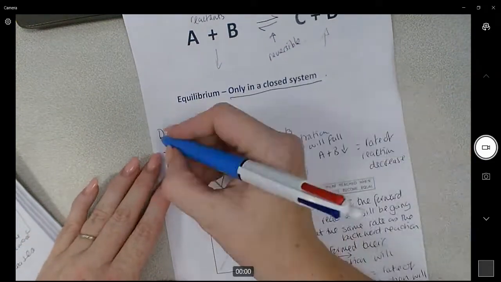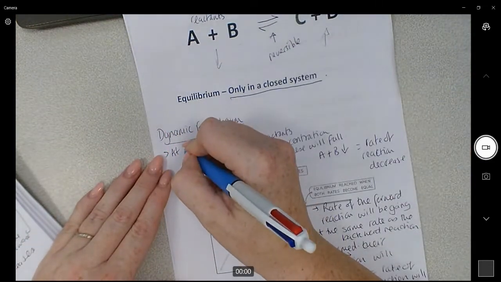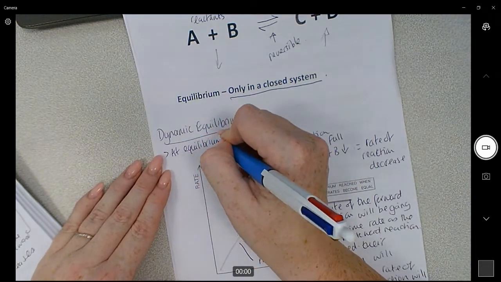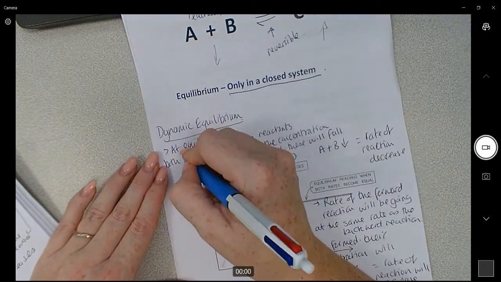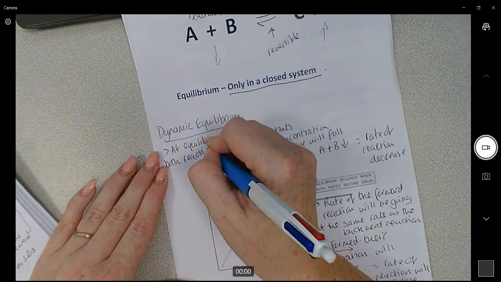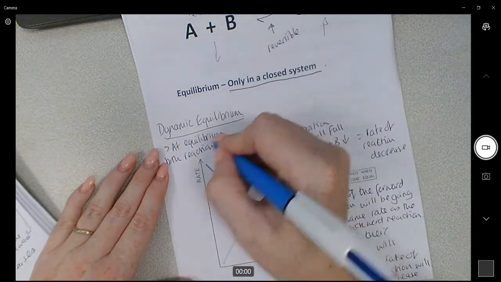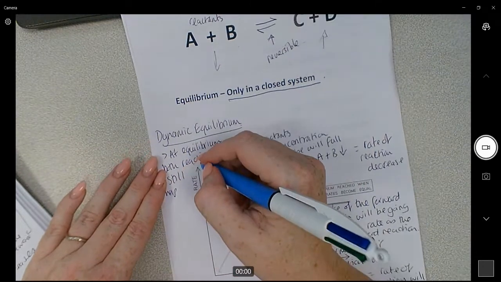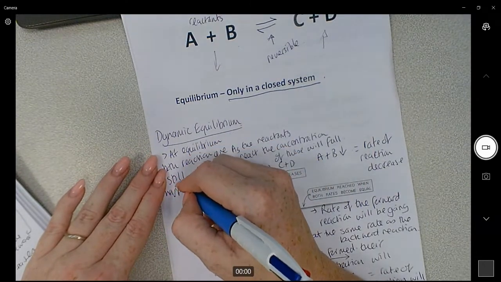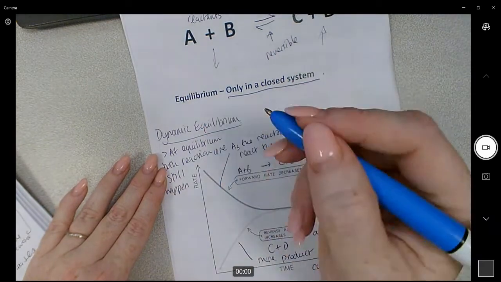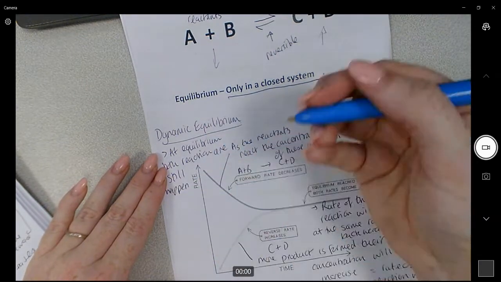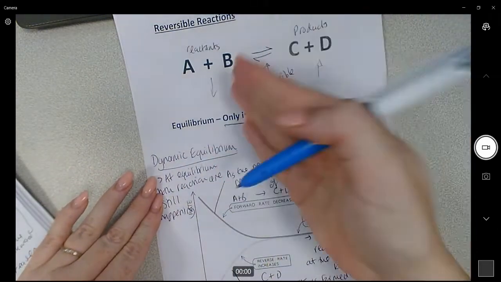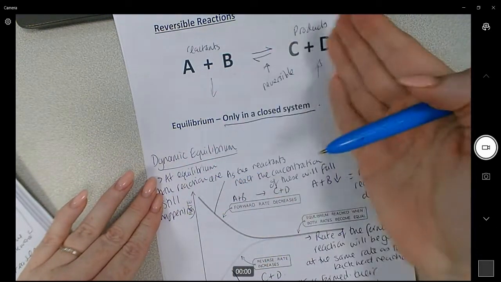Okay, so let's write that down. So at a dynamic equilibrium, both reactions are still happening. Okay, so what I mean by that is A plus B is still giving me C and D, and C plus D is still giving me A and B. So both those reactions are still occurring, but there is no overall effect. So in other words, I'm not shifting it to one side.